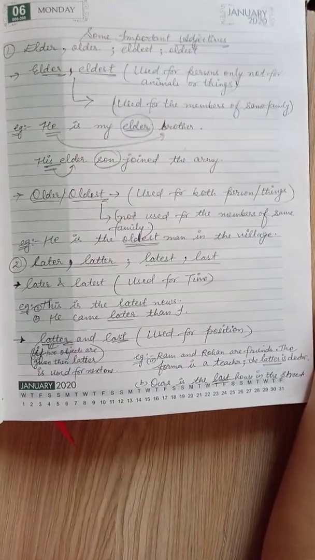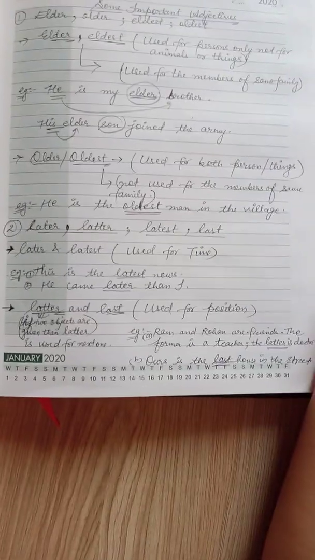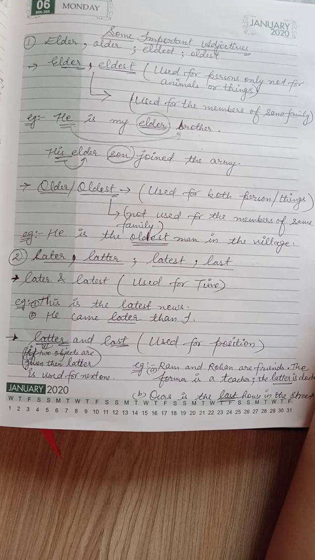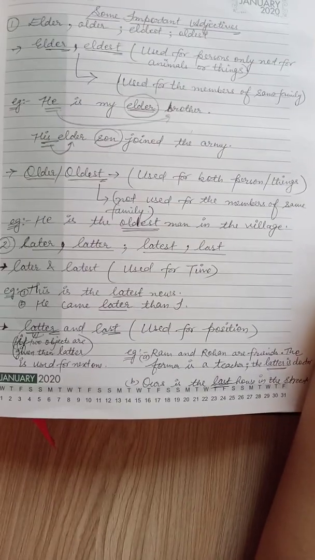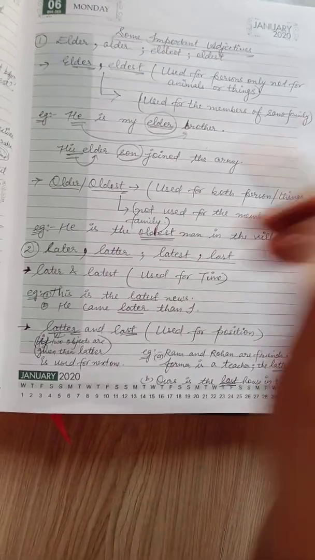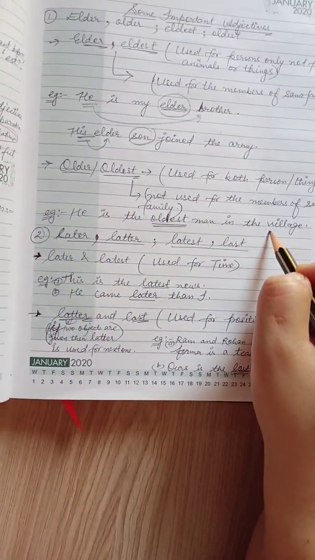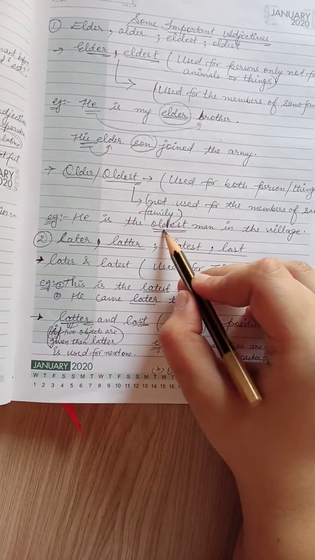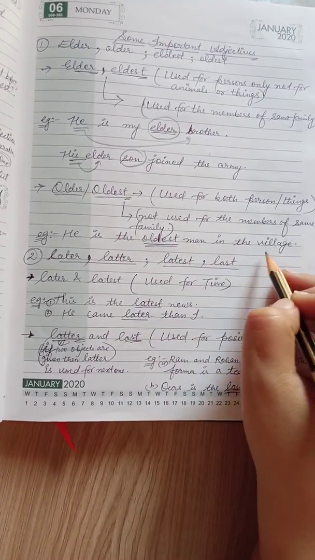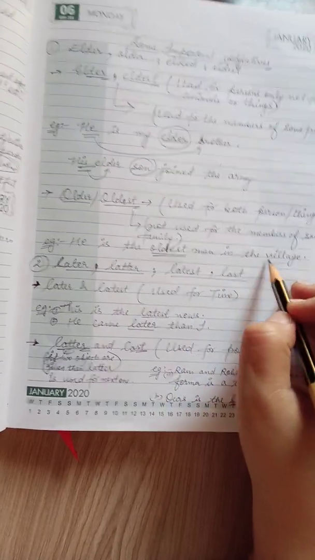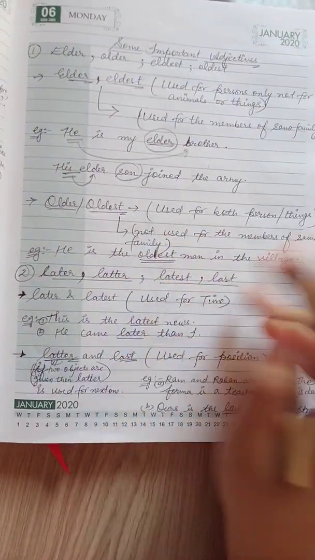Again, older and oldest are used for both persons or things. Do remember that. And also you can say they are not used for the same members of the family. Example is, he is the oldest man in the village. Means here you are not saying that the man belongs to the same family or something. Here we are talking about all of the members of the village. पूरे village के लोगों में से he is the oldest man.